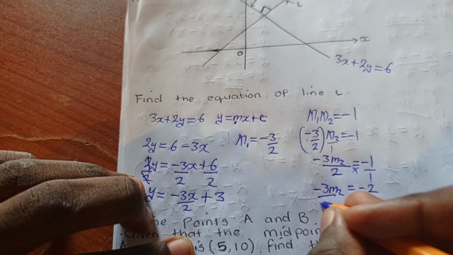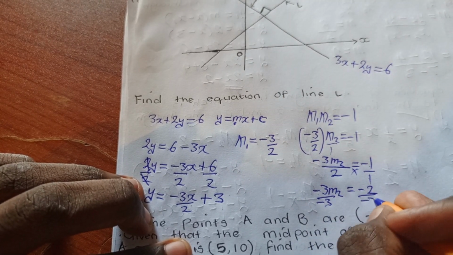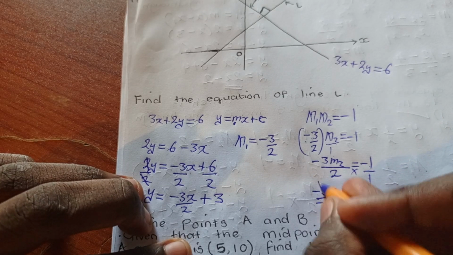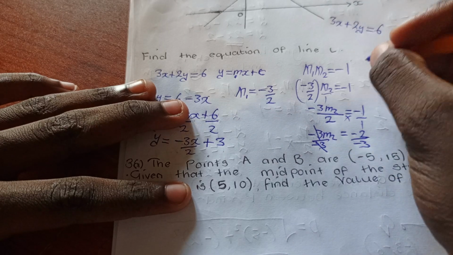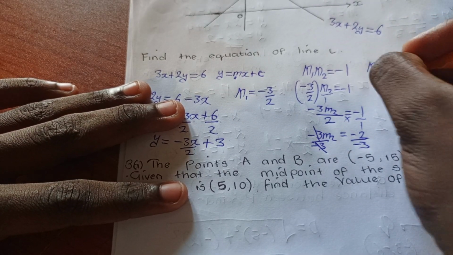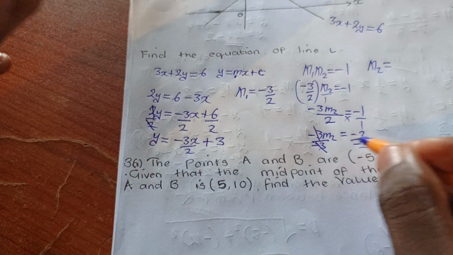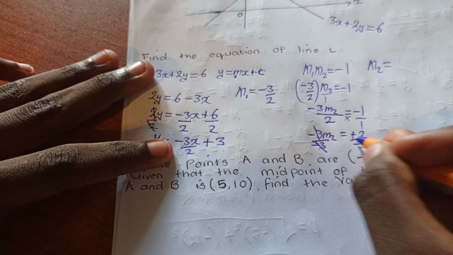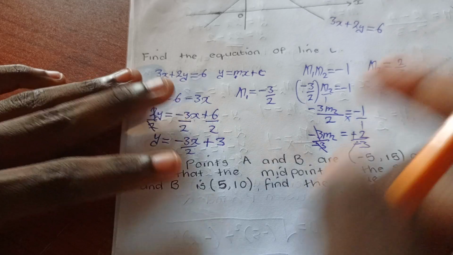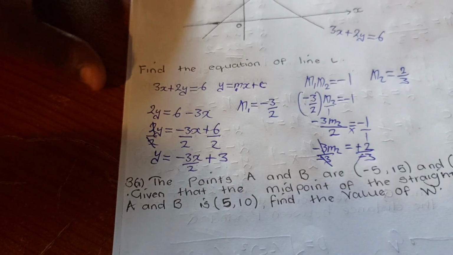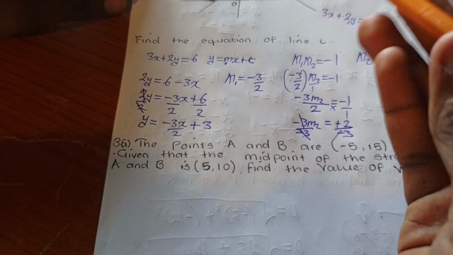Then we divide throughout by negative 3 over negative 3. Negative 3 and negative 3 disappear there. So our m2 will be given by negative 2 over negative 3. So the negative and the negative will go. So we'll have 2 over 3. So that's our m2. Then now we have to find our equation.